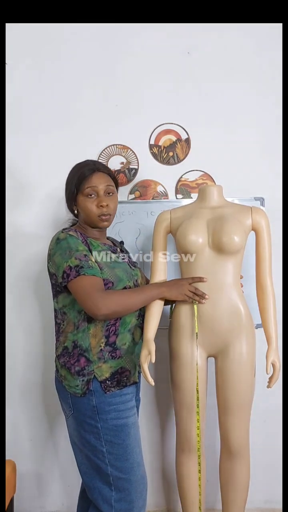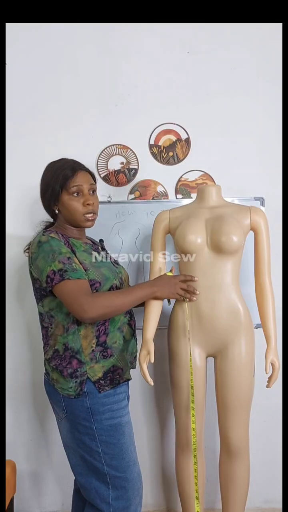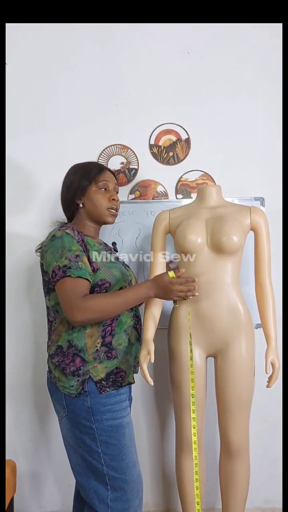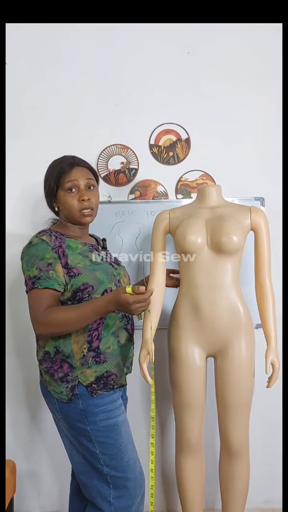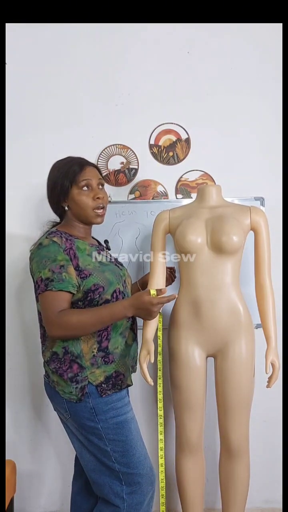So you're going to need to practice on how to take measurements. If you have a mannequin, you could do that, but I'll advise you use an actual human, so that when you want to make a dress, you're using that measurement and see how that goes.